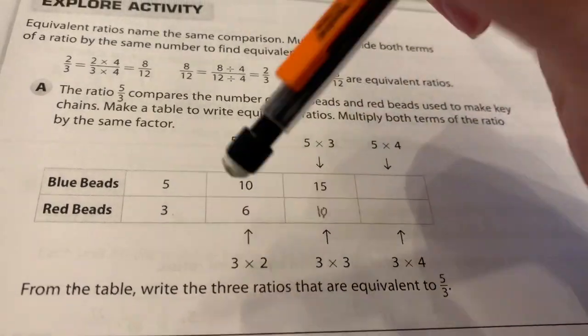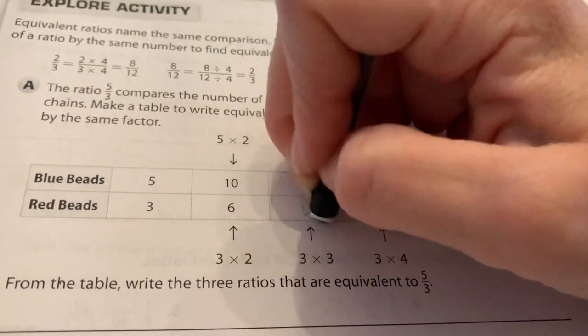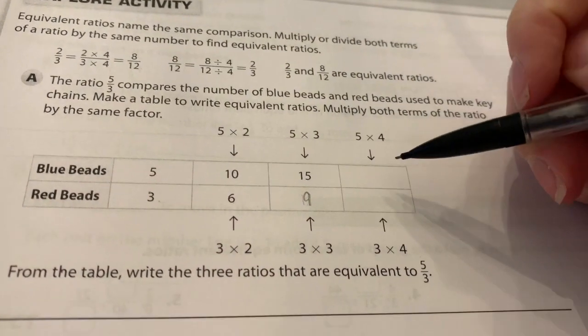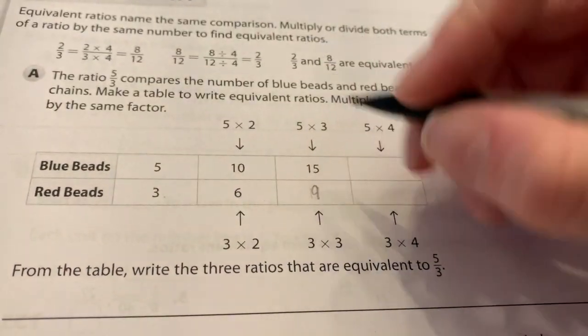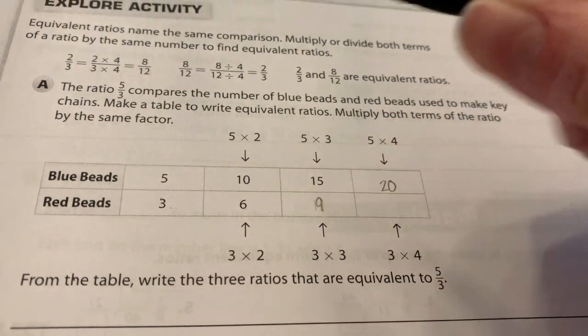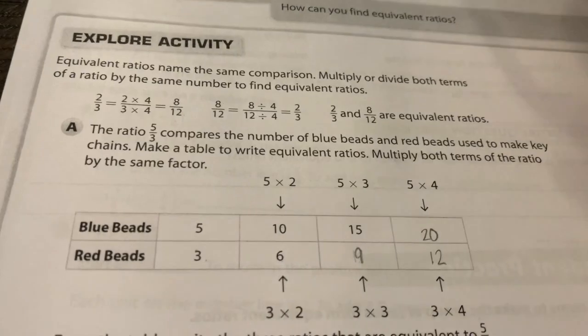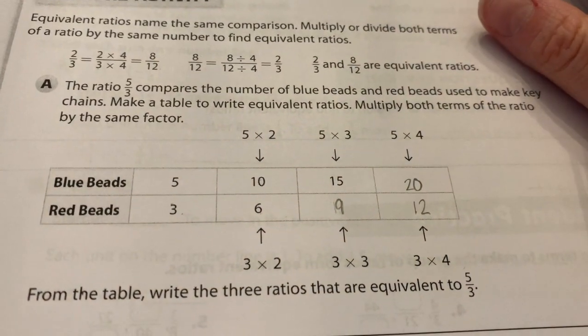18, 3 times 3. Sorry, I had a moment. I was looking at the 6. 3 times 3, which is 9. And then we can also multiply them both by 4. 5 times 4 is 20. And 3 times 4 is 12. These are all equivalent ratios.